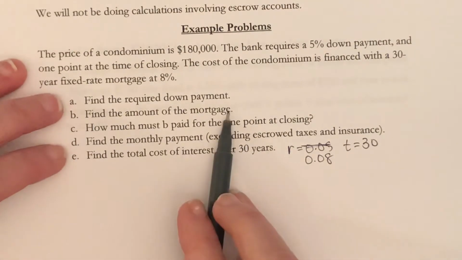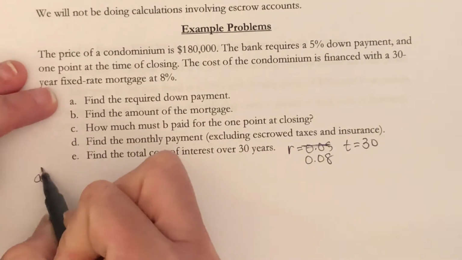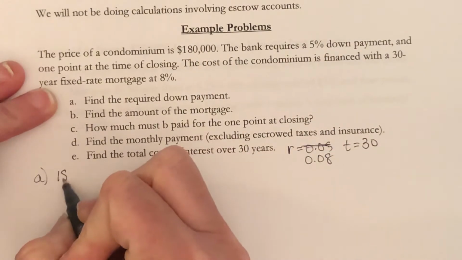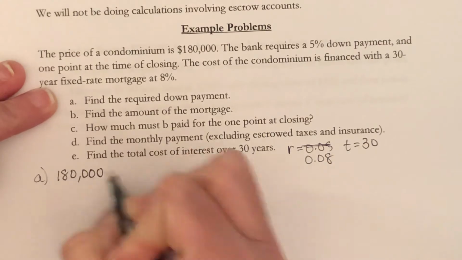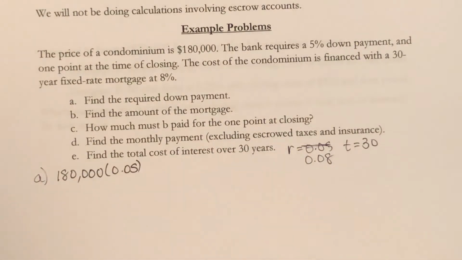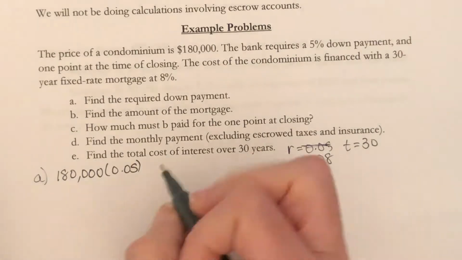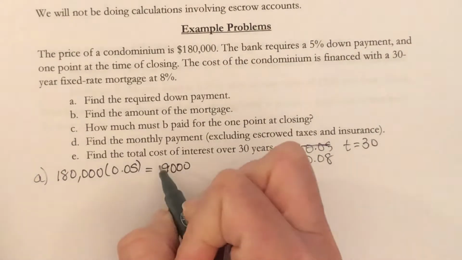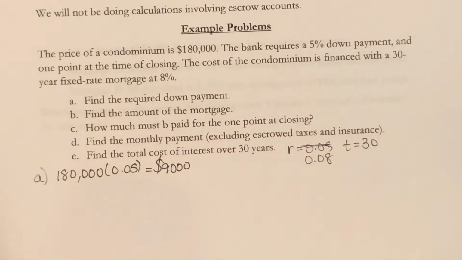Okay, so find the required down payment. So part A, we're supposed to pay 5% of the selling price. So I figure $180,000 times 0.05, so 5% of that. $180,000 times 0.05 is $9,000. Okay, so the down payment is $9,000.